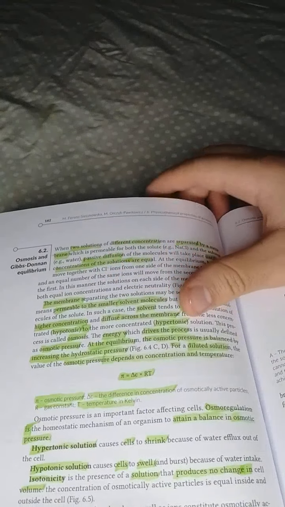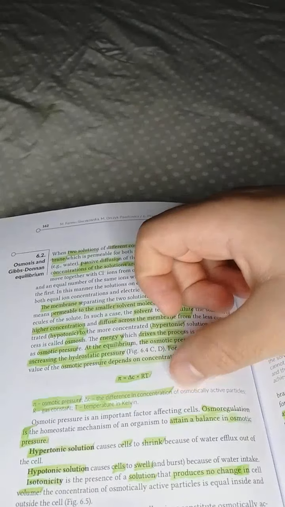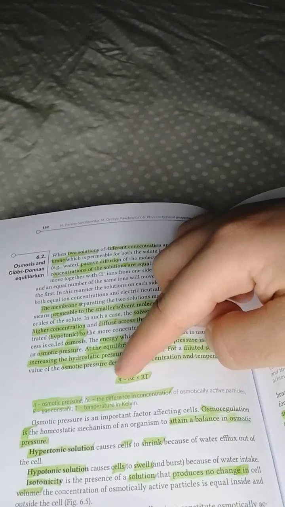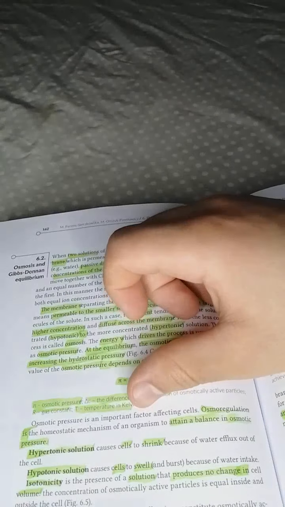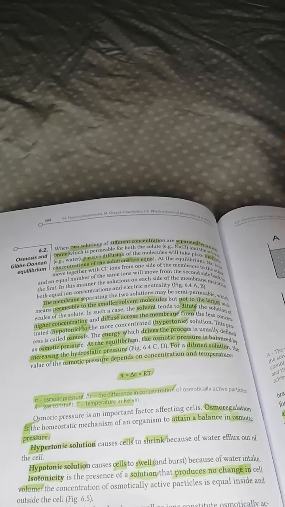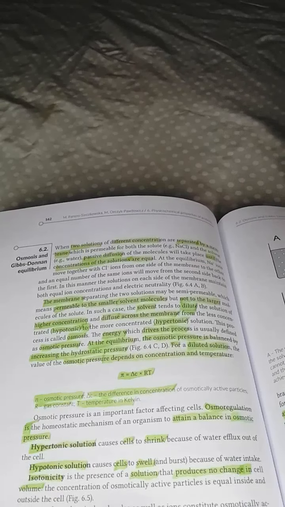The equation for osmotic pressure you can see here. Osmotic pressure equals the difference in concentration times the gas constant, which is 8.314, I think, and temperature in Kelvin. This is reliant on temperature, because temperature gives water molecules kinetic energy, which allows them to move across a semi-permeable membrane more effectively and achieve equilibrium faster.